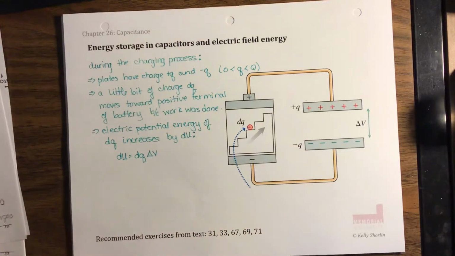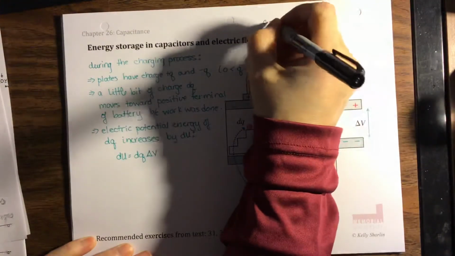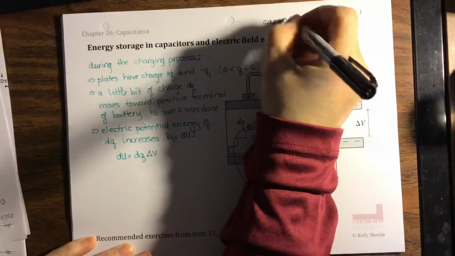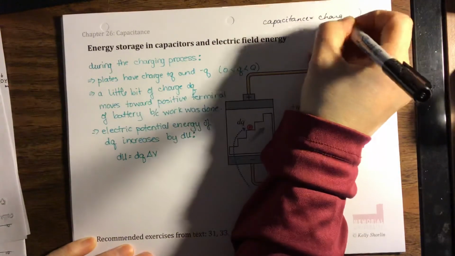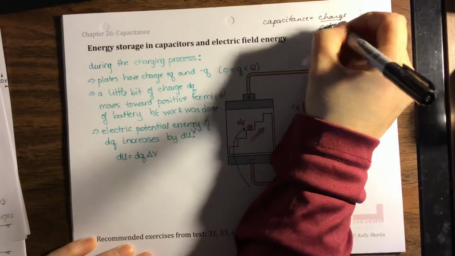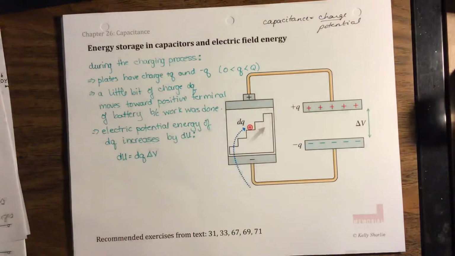What are we going to put in for delta V? Well, something we know about the relationship between charge and potential is capacitance. We know capacitance equals charge over potential. So that tells us potential is going to be charge over capacitance.